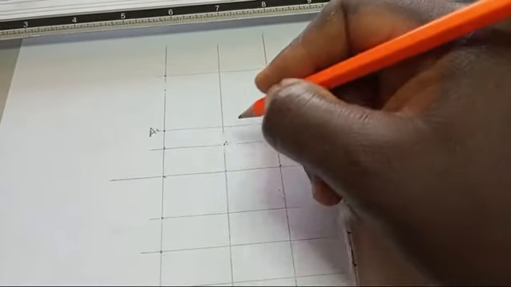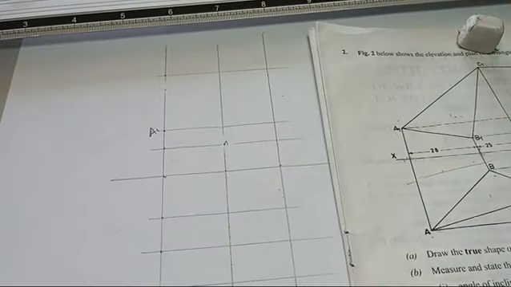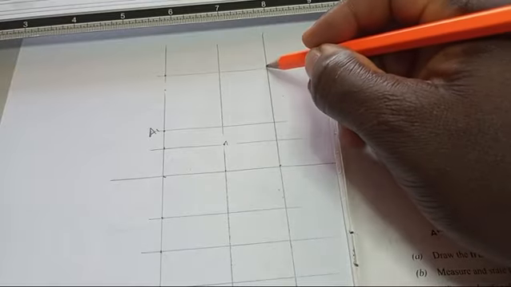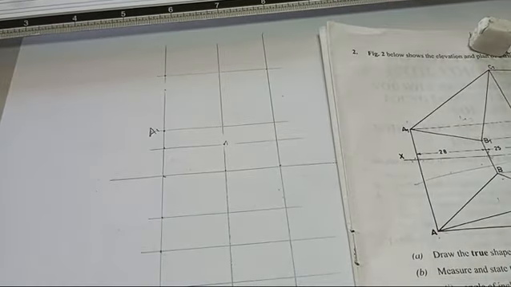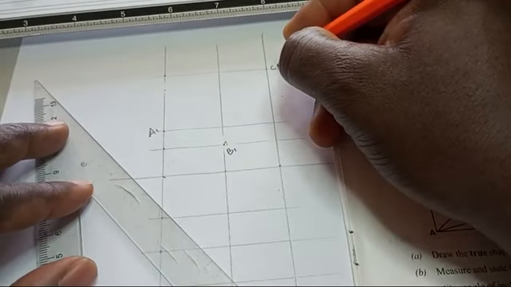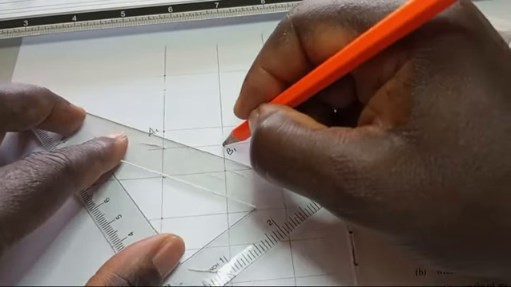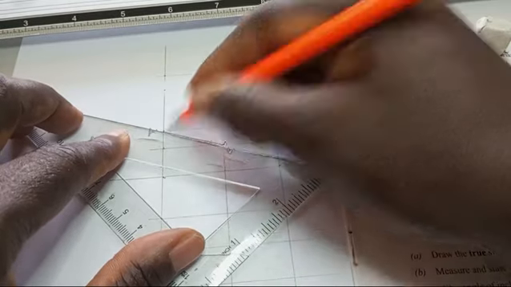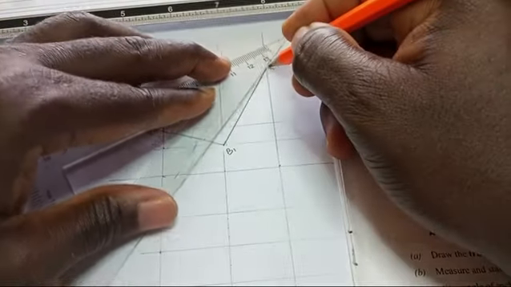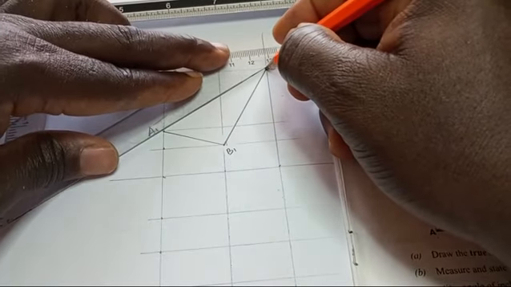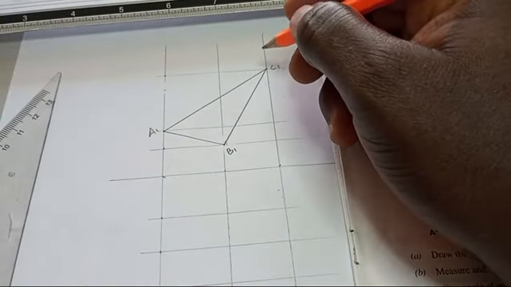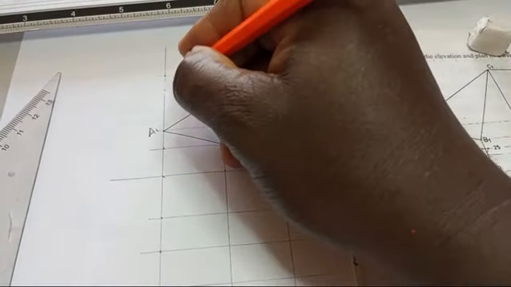And my C will be 60 at the far right. This is 60 here. So we can join now. This is B1, C1. So let us join now, and join this. Now that's the view on the vertical plane.